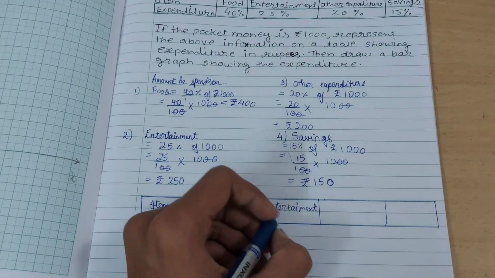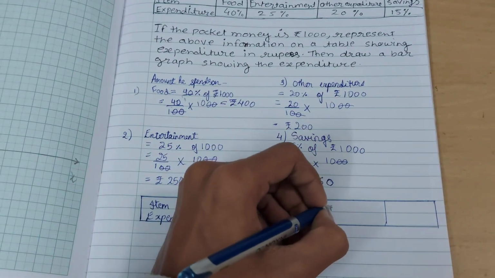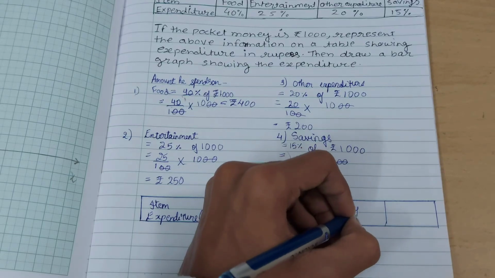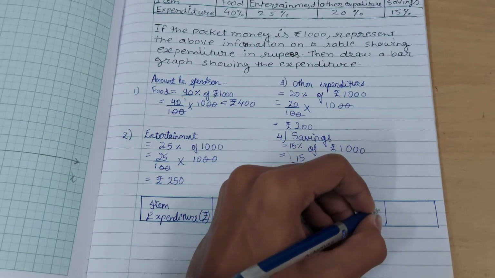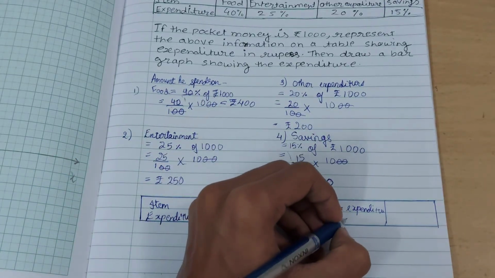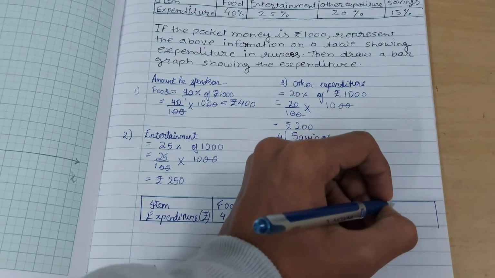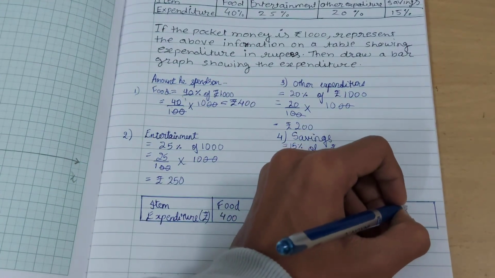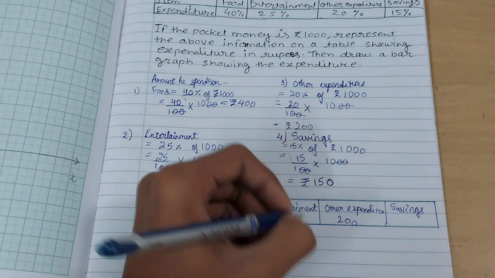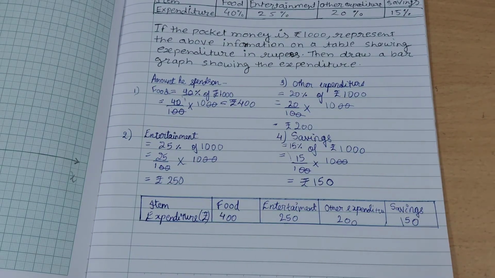On entertainment he spends 250 rupees. Okay, then on all of his other expenditures, whatever it is, you can write it down. He spends 200 rupees. Clear? Okay, you can see it. And then you have savings. So he saves rupees 150, yes or no? Yes. So 150. Okay, quite simple. Now we have to plot this also on a graph.